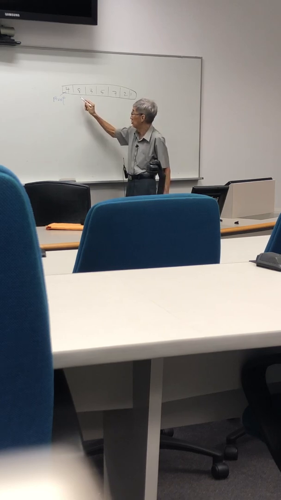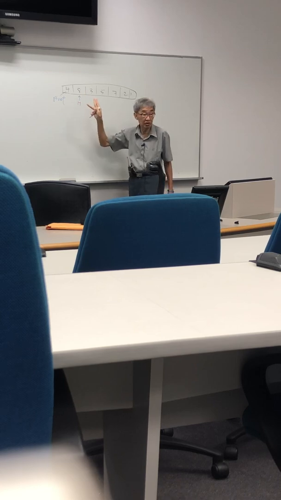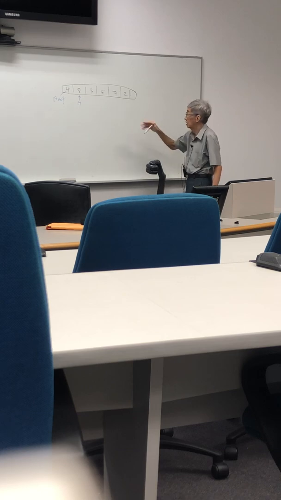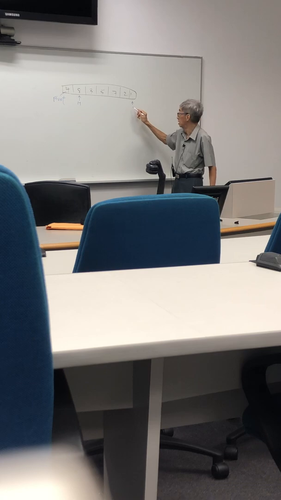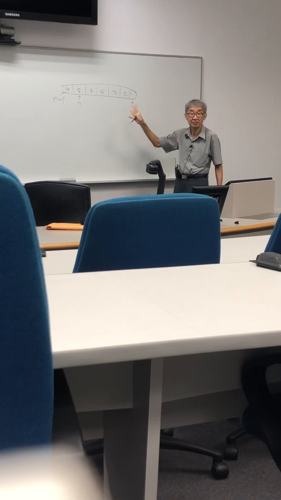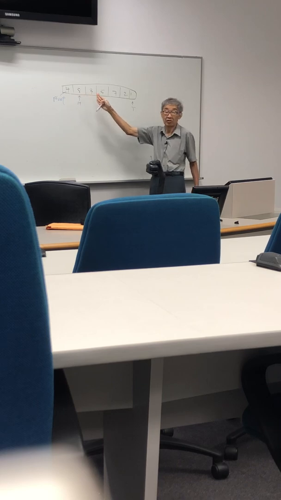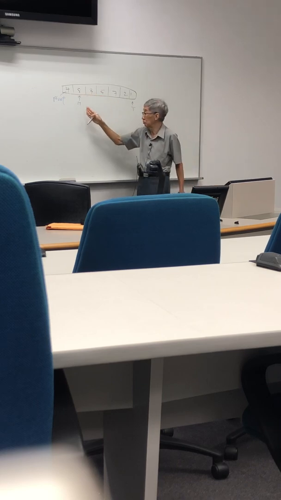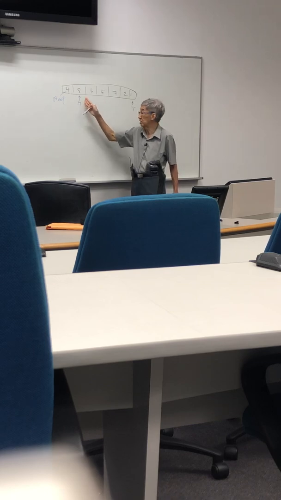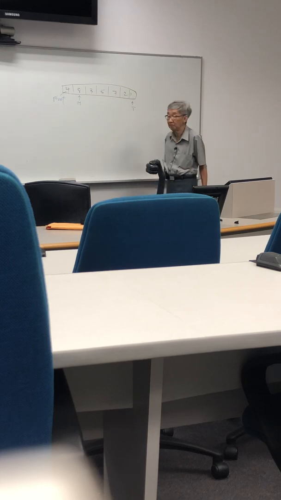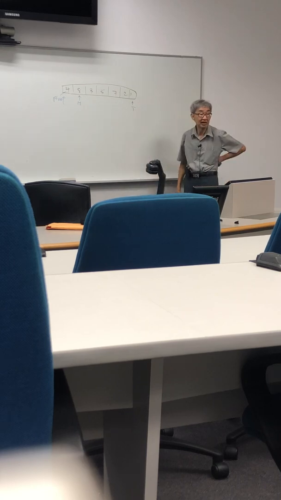Then we have two pointers. Head will point to the first of the remaining elements, and tail will point to the last. So the first element is the head, and the last element is the tail. Now we can start the partitioning process.